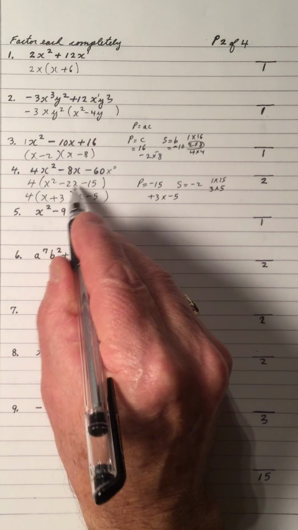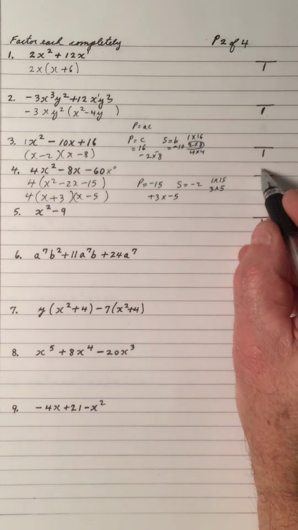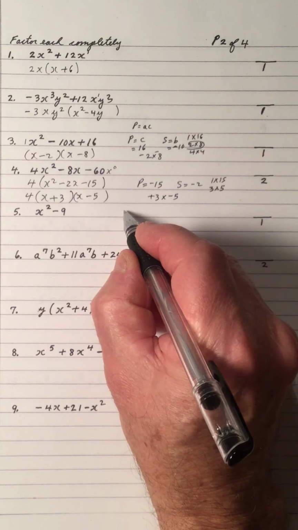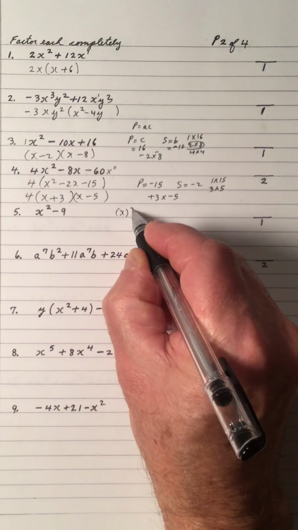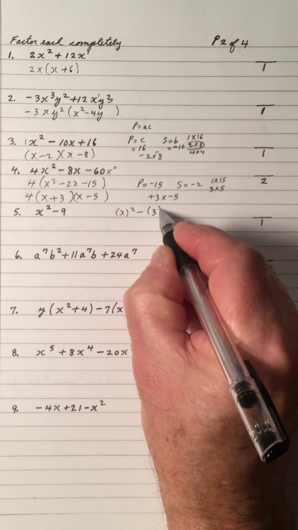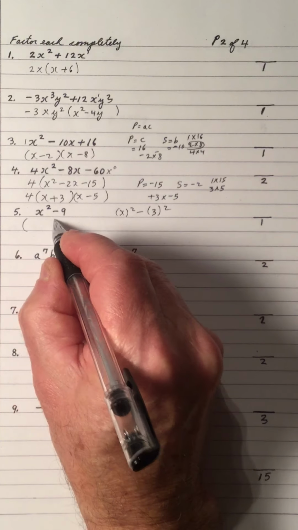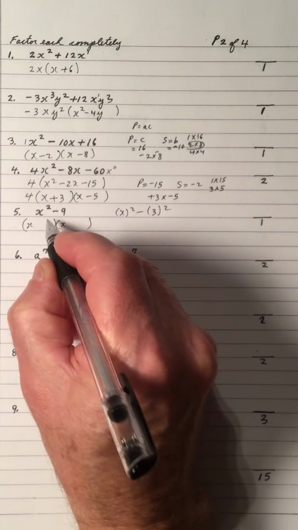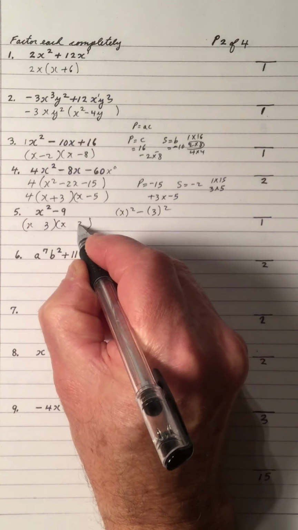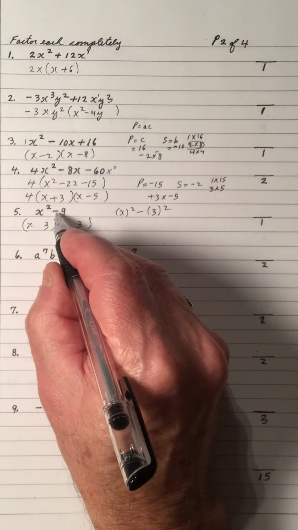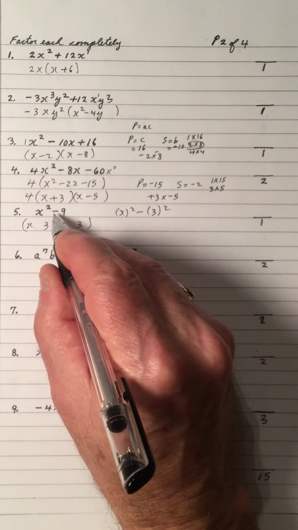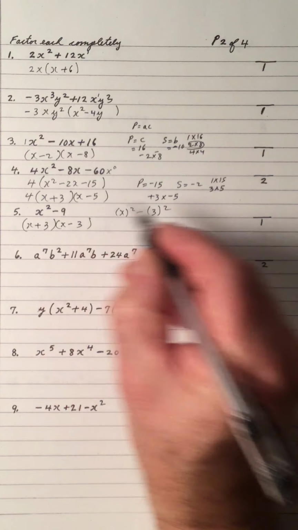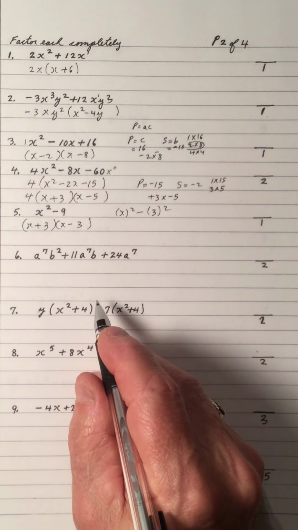1 mark for the GCF and 1 mark for this final answer. And we have x squared minus 9. That's an x being squared, minus 9 is a 3 squared. That's the difference of 2 squares. So when you have that, you just take x and x, that gives you the x squared. 3 and 3 gives you the 9. And because the product is negative, notice the product is -9, the sum is 0, so that must be a plus 3 minus 3. Give yourself a mark.